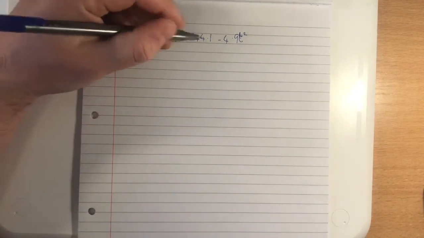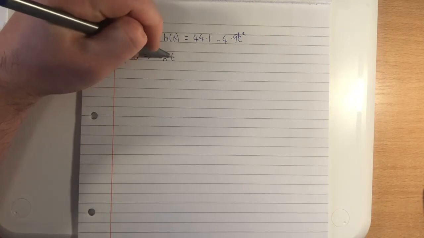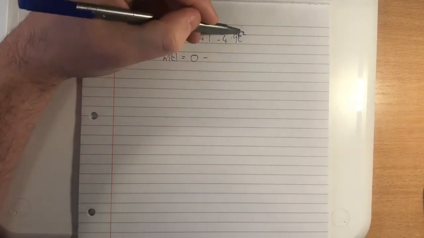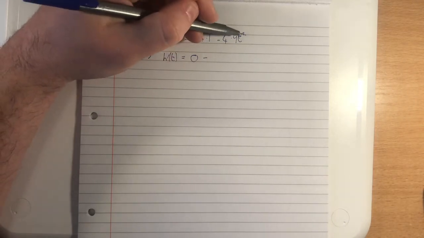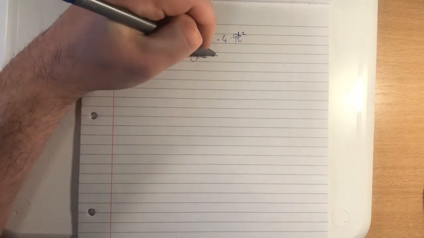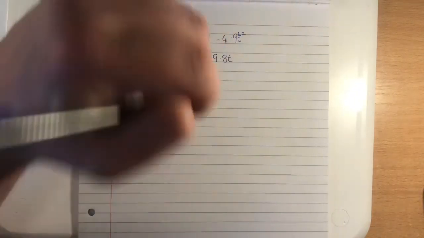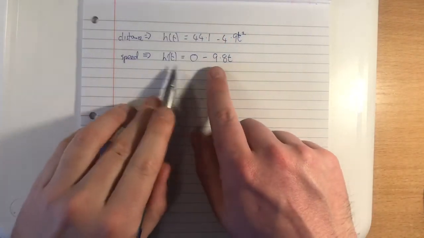Good, I'm going to have to differentiate this thing. So h prime of t will equal 0 minus, now to differentiate minus 4.9 t squared, well this 2 comes down, so it's going to be 9.8 t. So that's now a formula for speed.